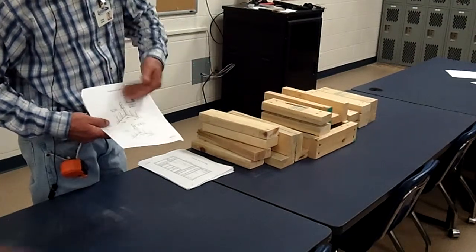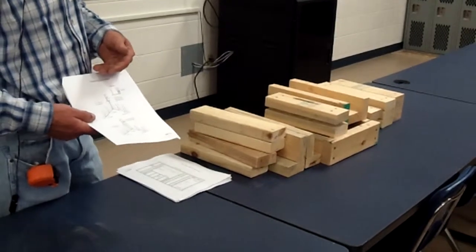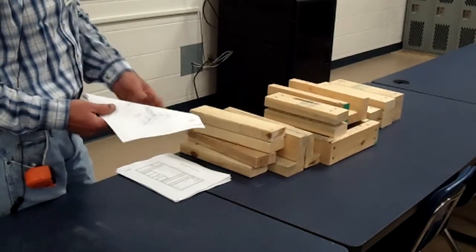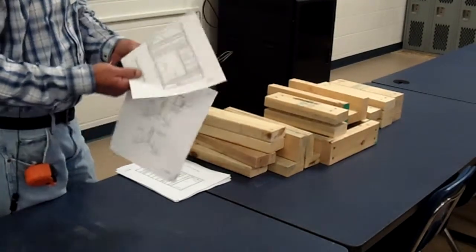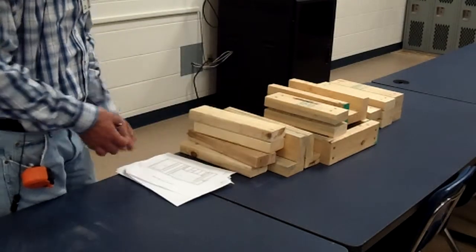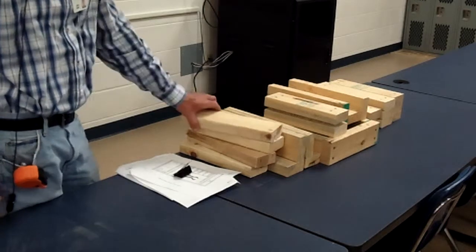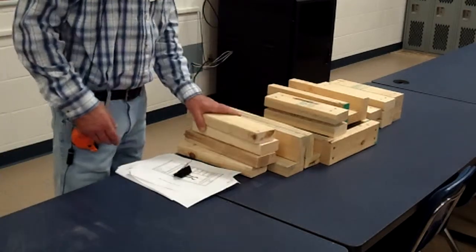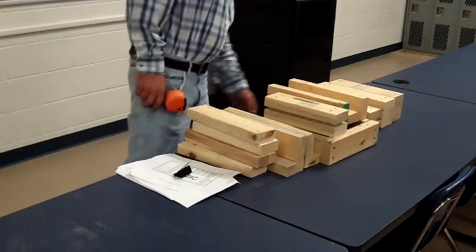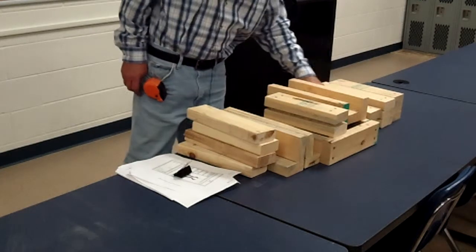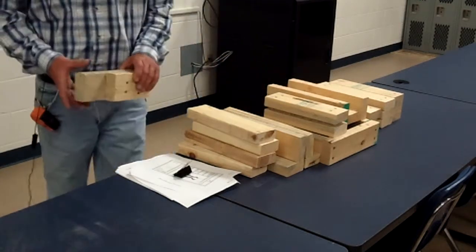And then the other page has some different types of corners. This is information for you to refer back to. But I'm going to go over them here one at a time. Let's see, where do I want to start here? Let's start with a trimmer stud.